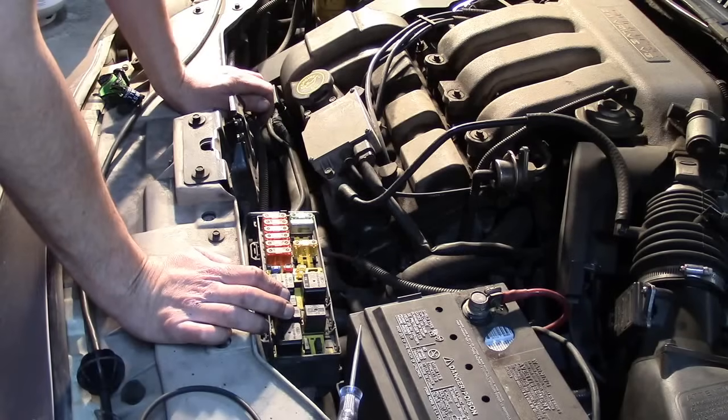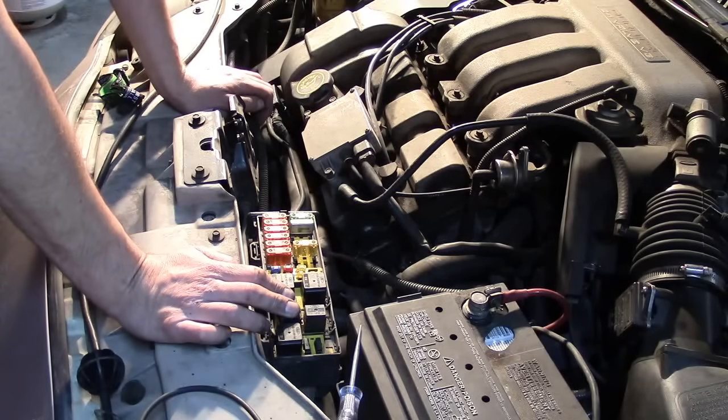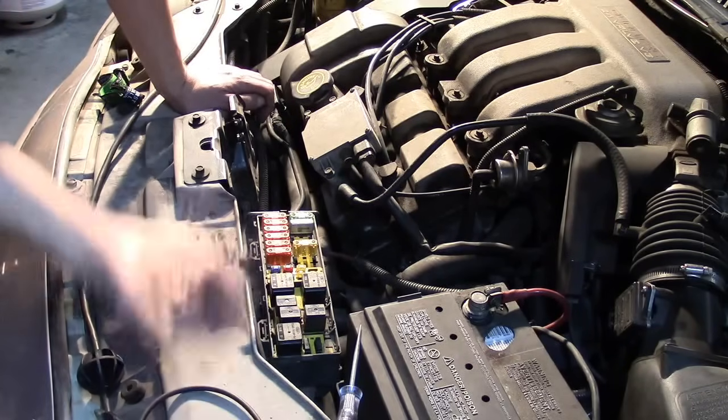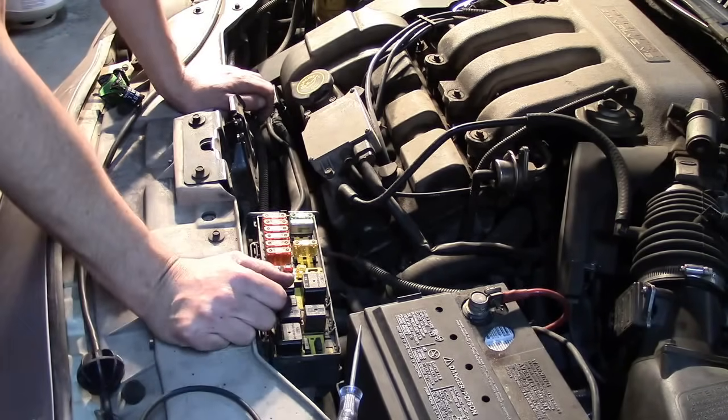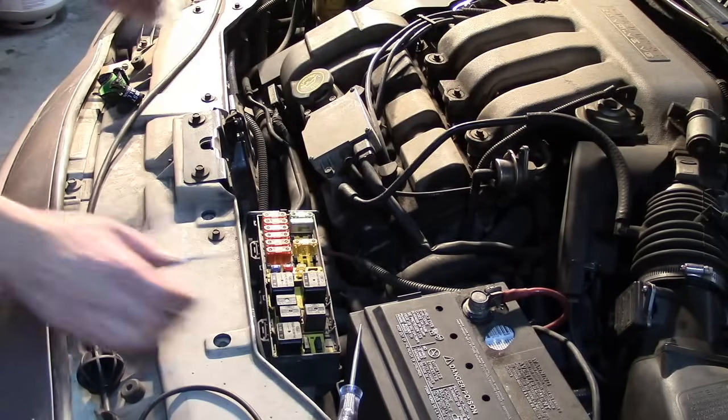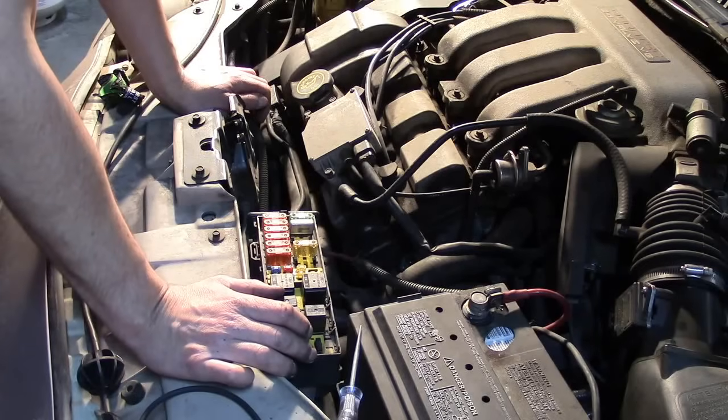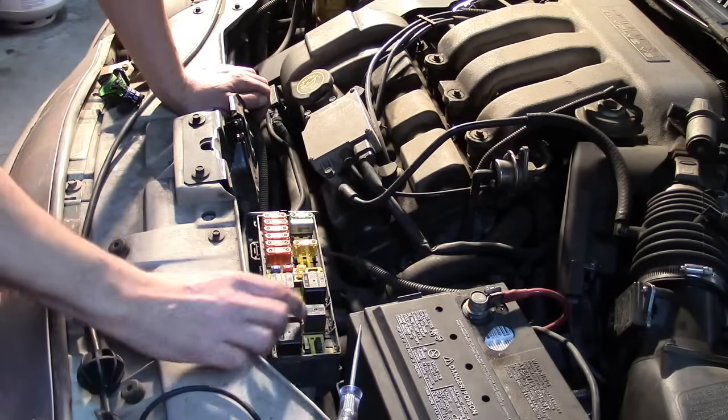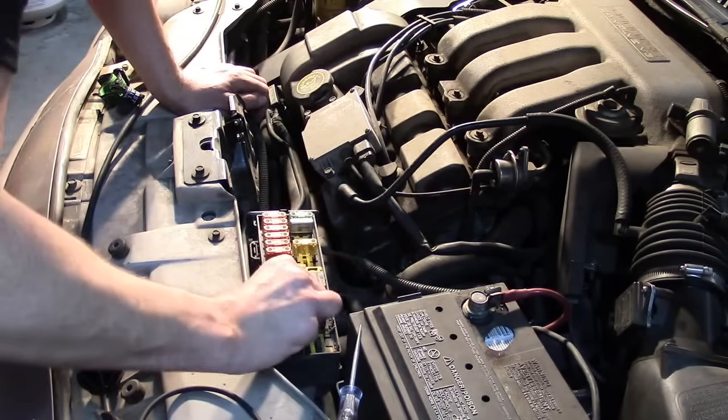Now at this point, I want to find out whether we've got an electrical problem, either an open, or whether we've got actually a bad fuel pump. And I won't be able to 100% diagnose that, but I can get some pretty good indications. So let's get this relay out.